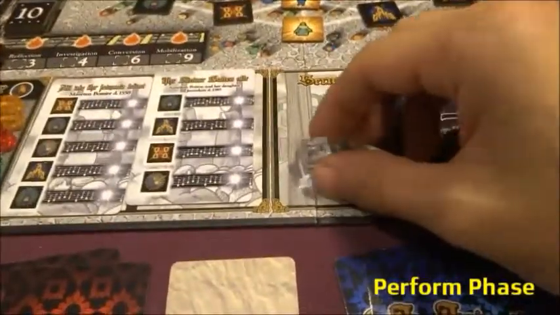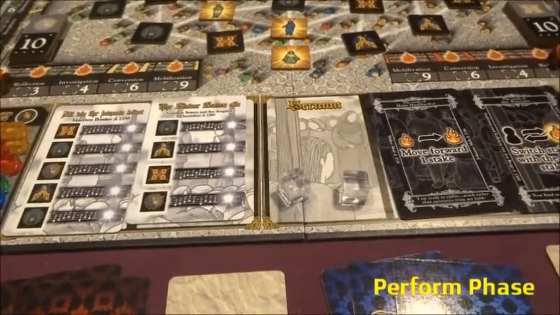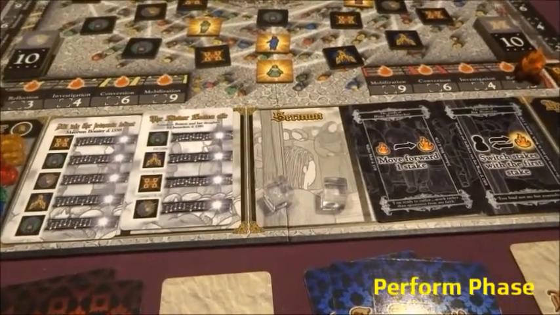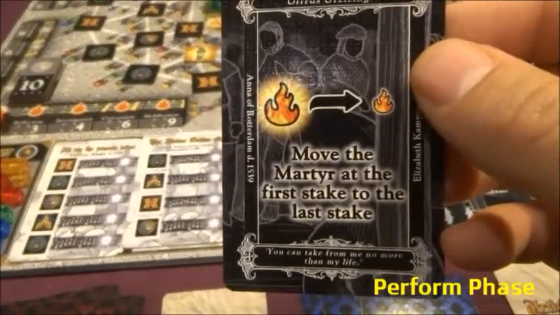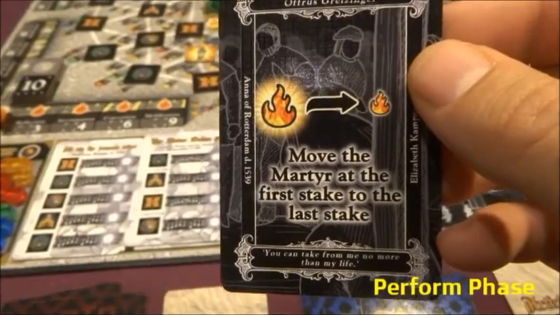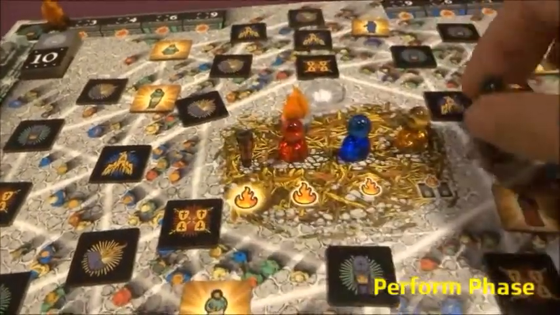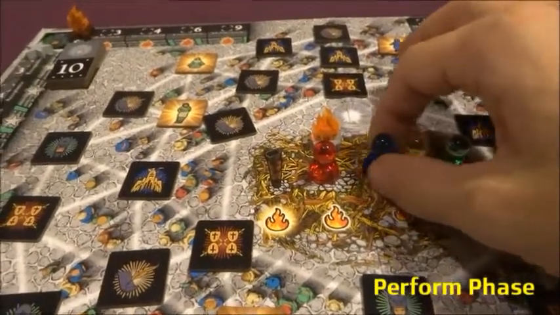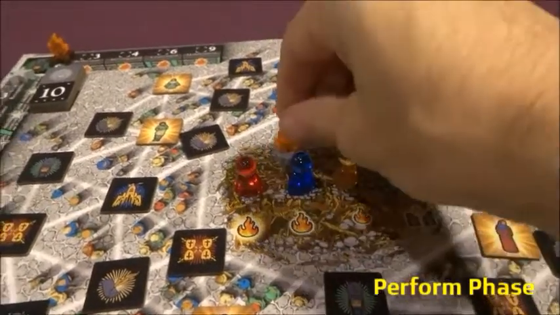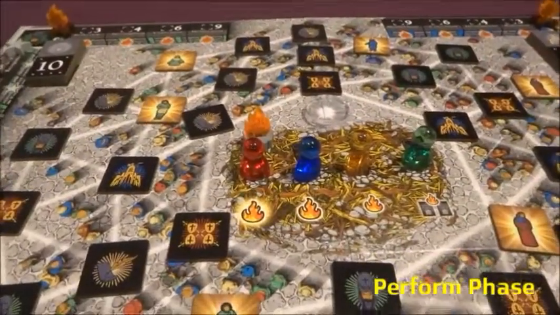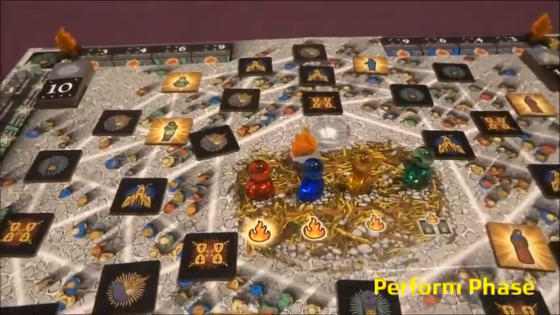Place 2 of your breath cubes on the luminary spaces where your sermon card was located. Now, adjust turn order according to the sermon card you chose. For example, Red chose to move the Martyr at the first stake to the last stake. So Red will move the Green Martyr to the last stake, adjusting turn order for everybody. The turn tracker will follow Red. After Red's turn is complete, Blue's turn will be next.